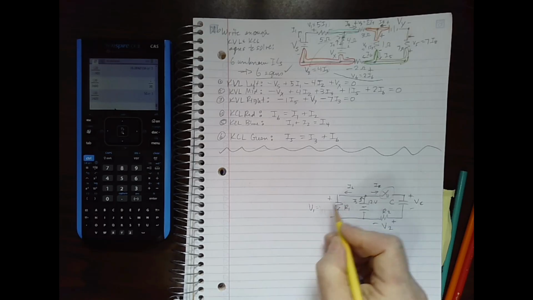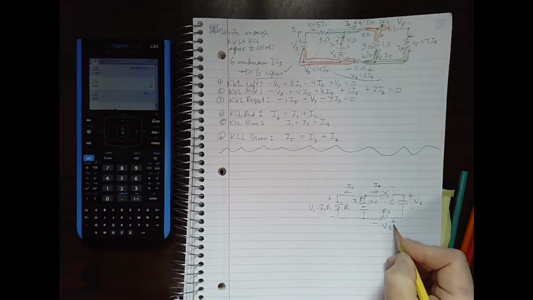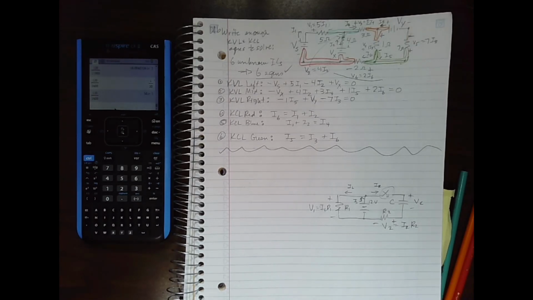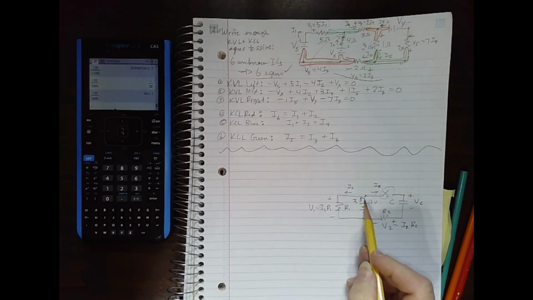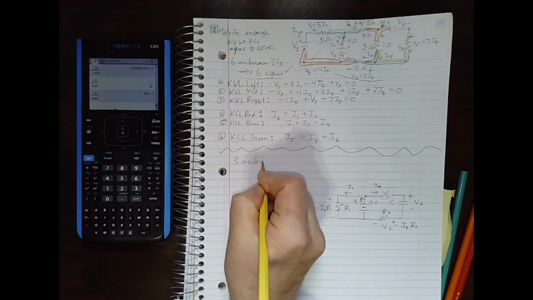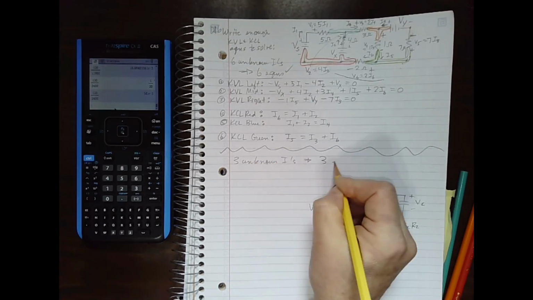V1 equals, remember Ohm's law, V equals IR, so this would be ILR1, and this V2 can be IRR2, to eliminate some variables there. So in this case, again, we have 3 unknown currents, but we need 3 equations.